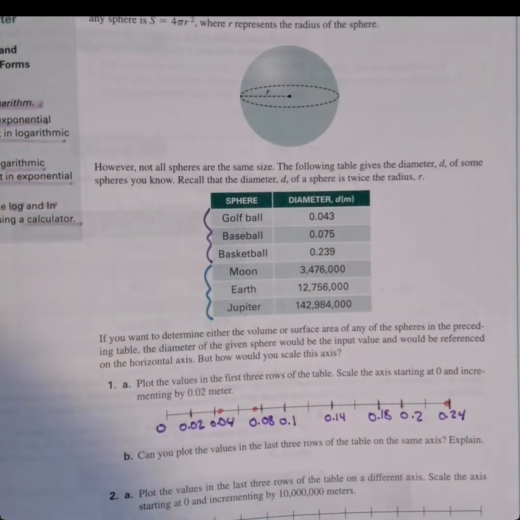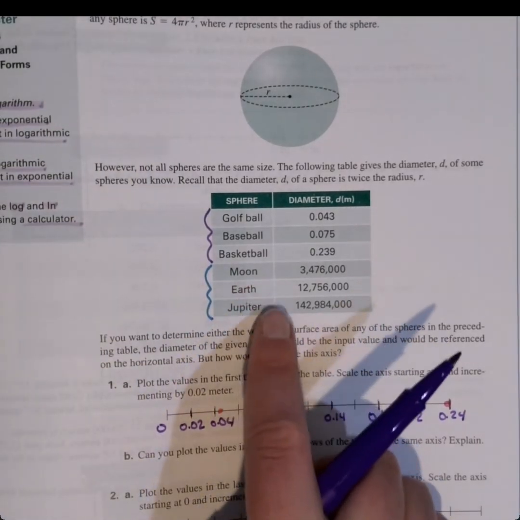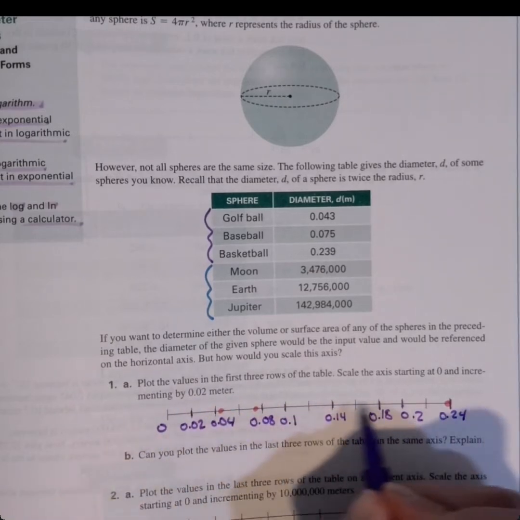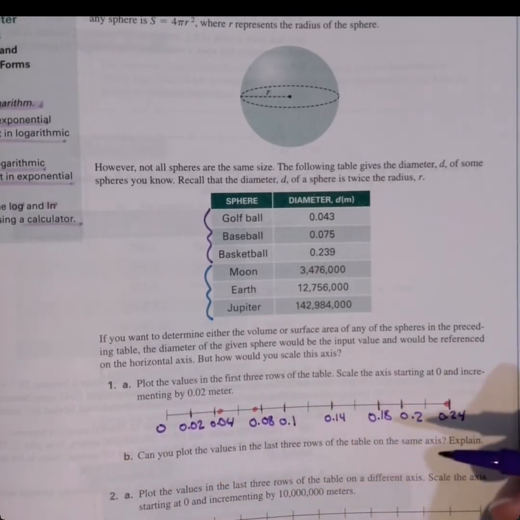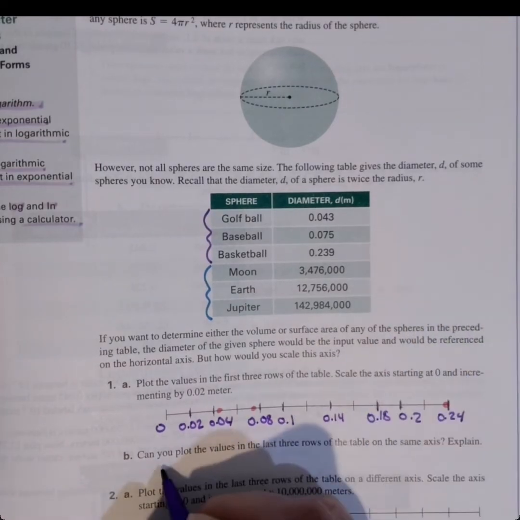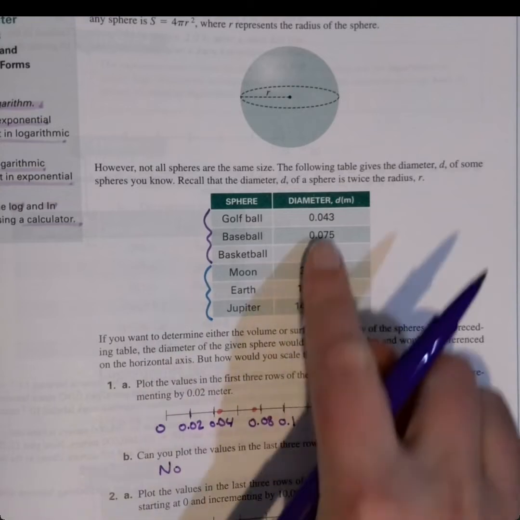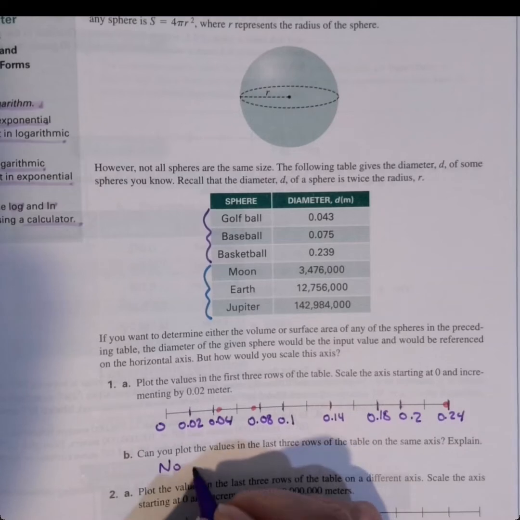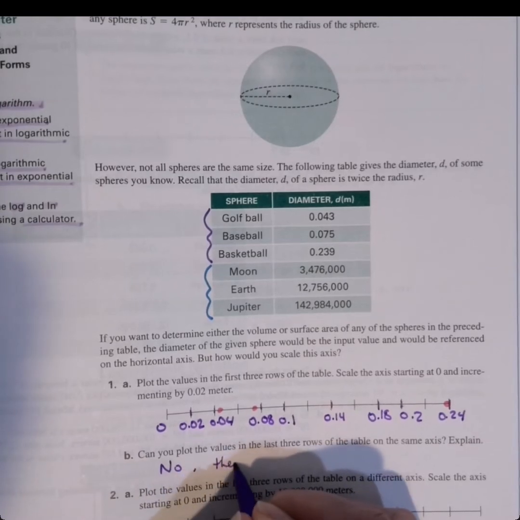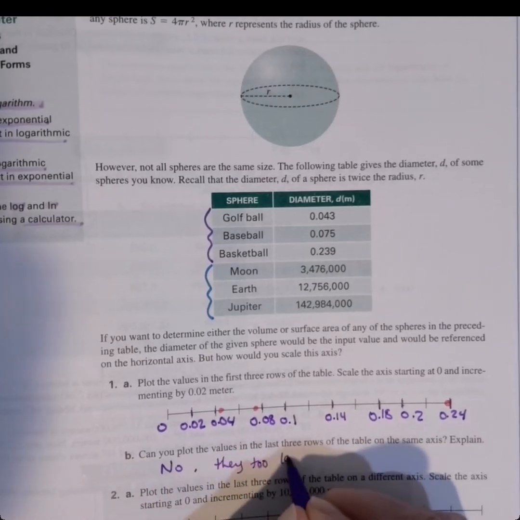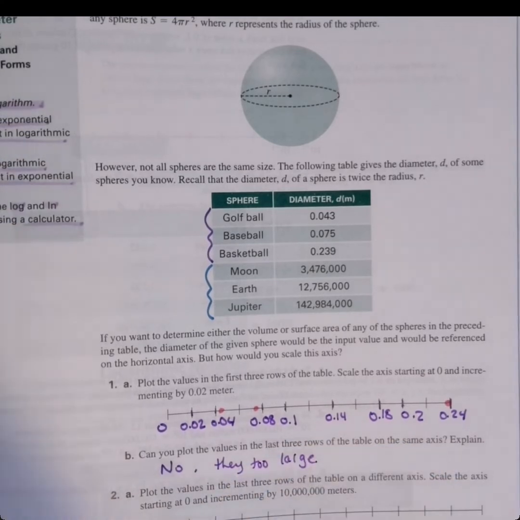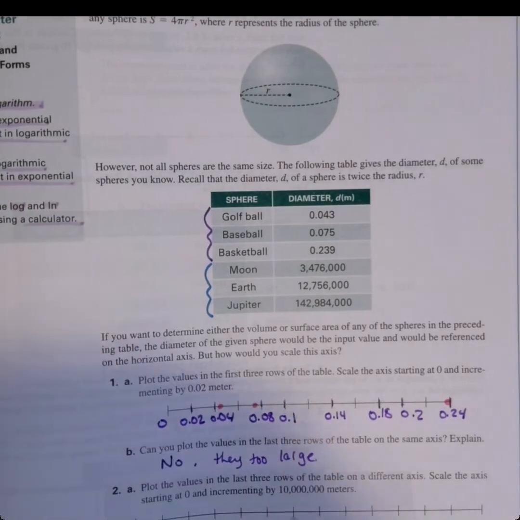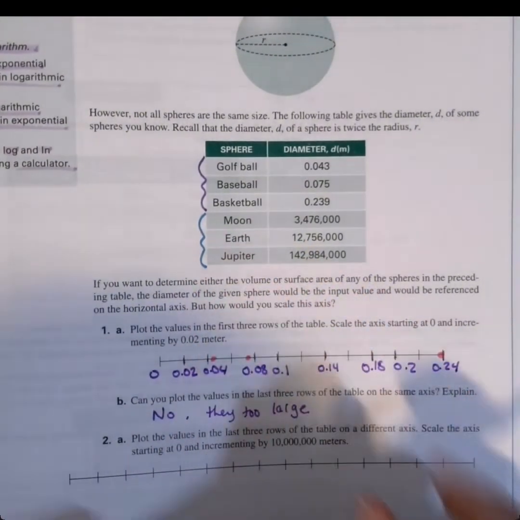Okay, so can we plot the other three items on the same axis? If I was to extend this and make it longer, maybe make it another page attached to it, could I fit these on? And no, because I would need to go for miles on paper. They're way too big, right? So no, because they are way too large for that scale.